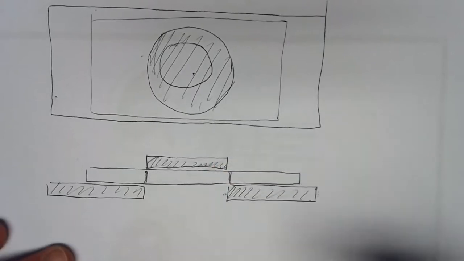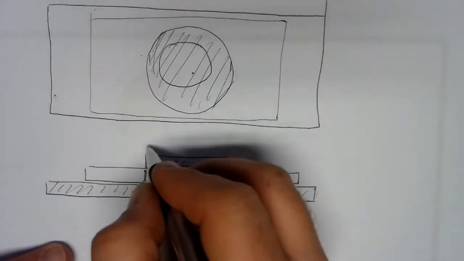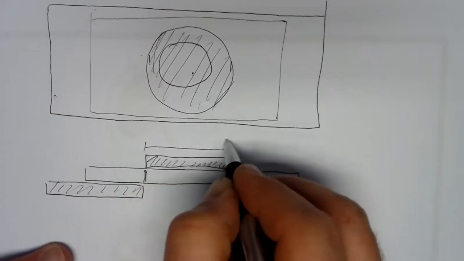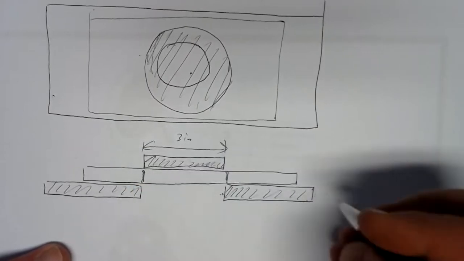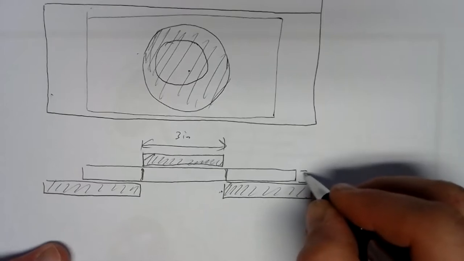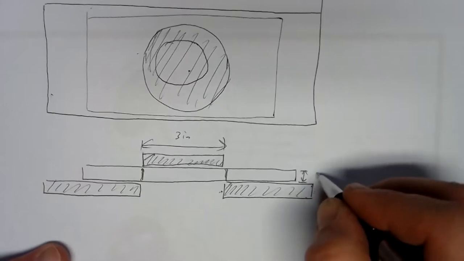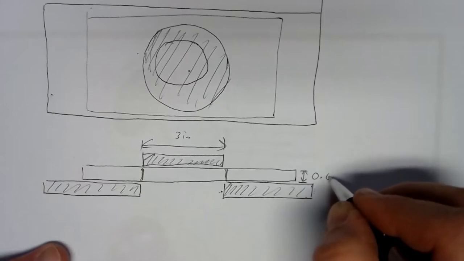So let's say this is a 3-inch punch. A 3-inch punch would have a diameter on the die of 3 inches. And we've got some sheet metal. Let's pick a typical thickness sheet metal that we might use, maybe 63 thousandths.